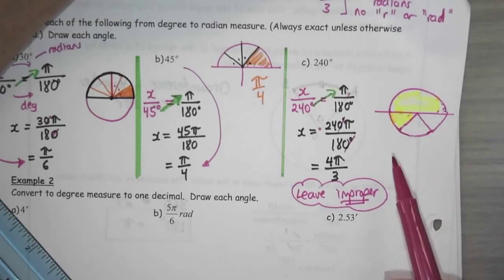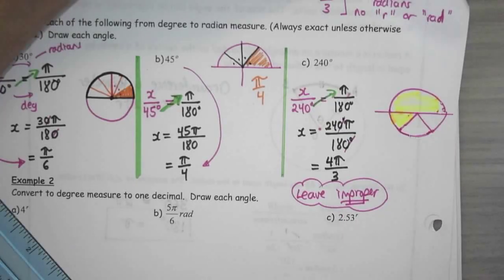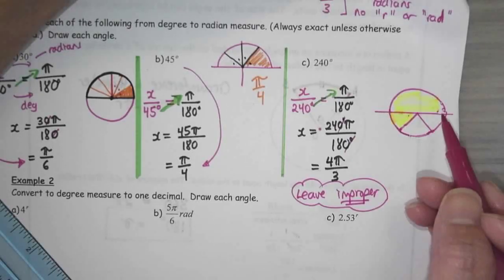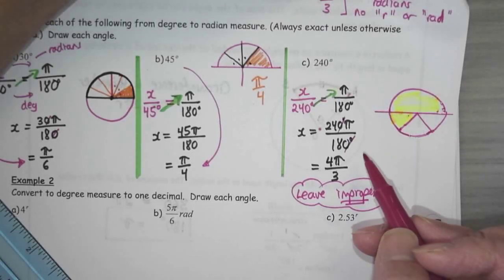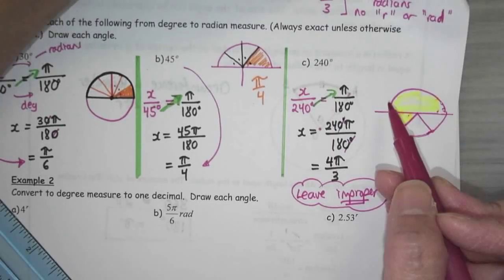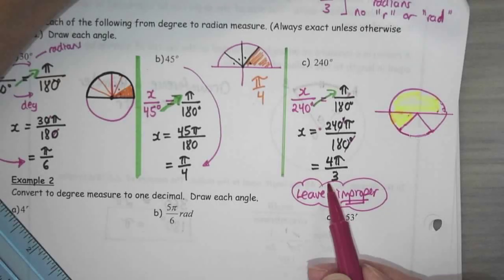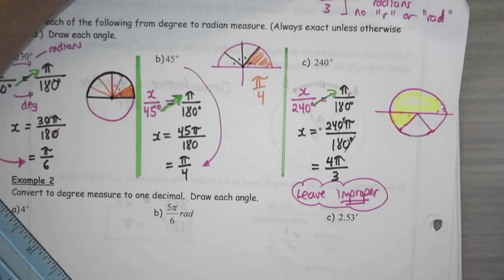So that's where we ended off on this one. 4 pi over 3. Anything more than 1 pi is more than 180 degrees, right? If I said 5 pi over 4, you know it's 180 plus more. So that's what we're trying to picture: when you picture pi, you're picturing 180. 4 pi over 3 is more than 3, right? More than a full pi, so then it's a little slice more.